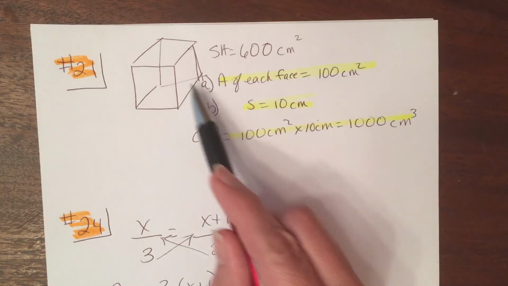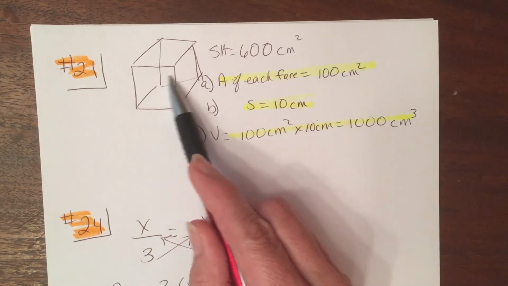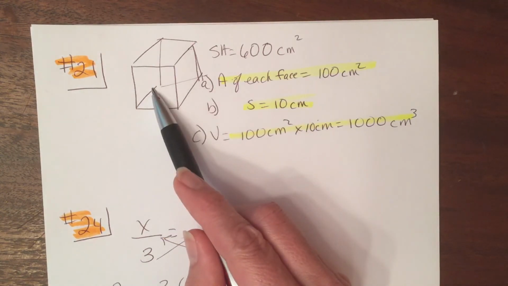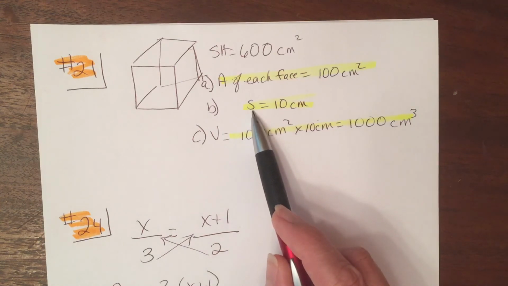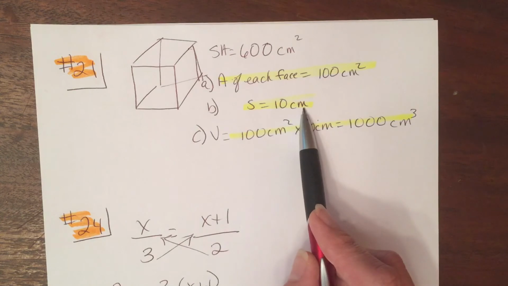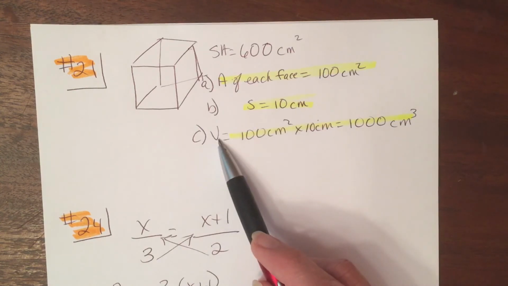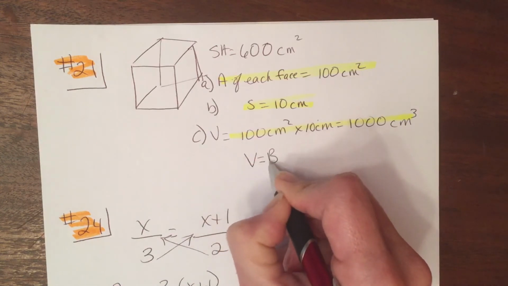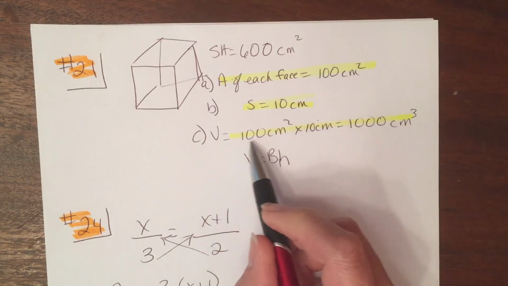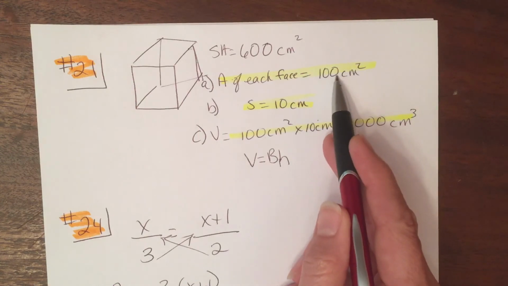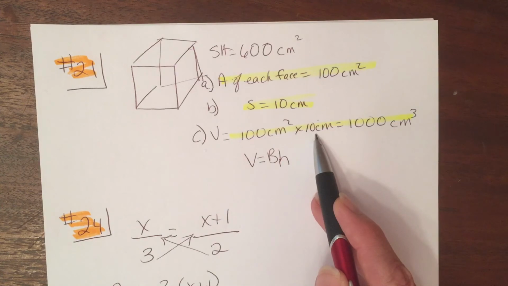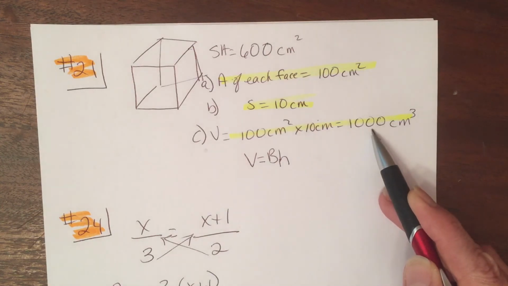So that tells me if the area of each face is 100, that each side must be 10, because 10 times 10 gives me 100 for the area. So the sides of each face measure 10 centimeters, that's B. And then C asks for volume. Okay, so I did my formula for volume. Volume equals the area of the base times the height. I knew that the area of the base is the area of one of the faces, times 10 centimeters for the height, because all the sides are the same length, 1,000 centimeters cubed.